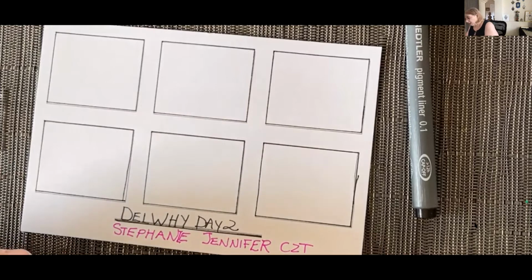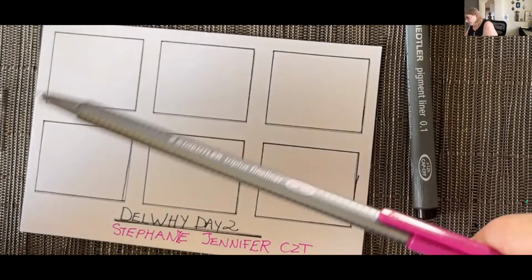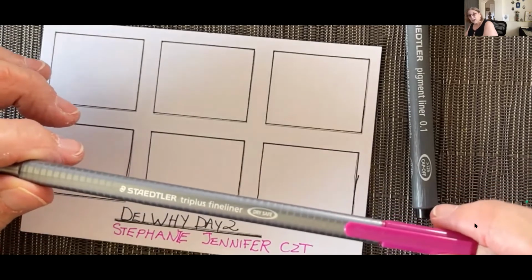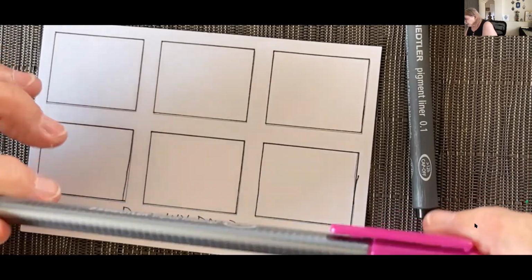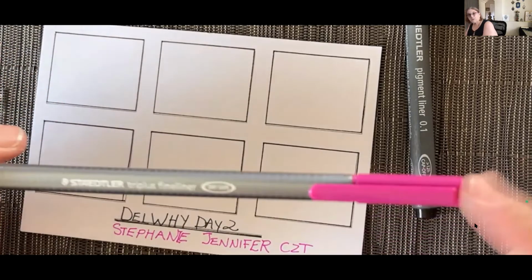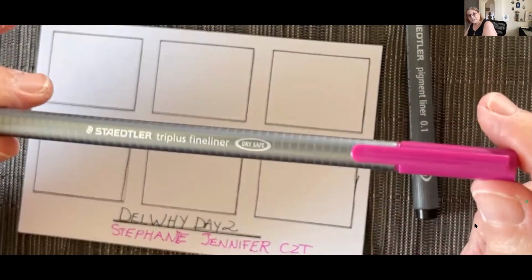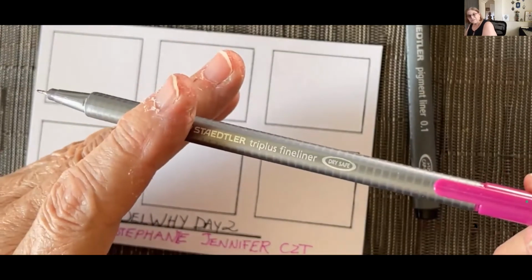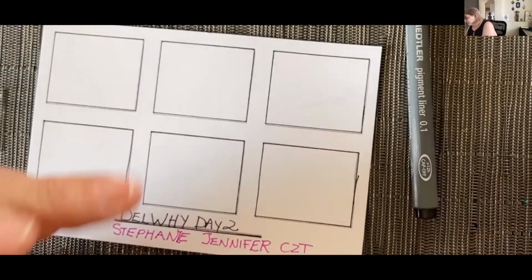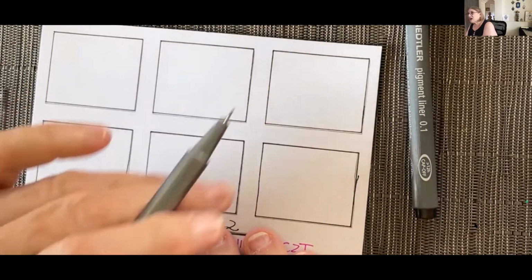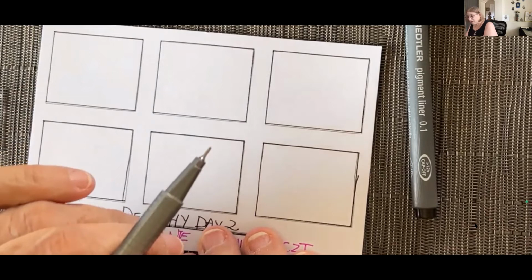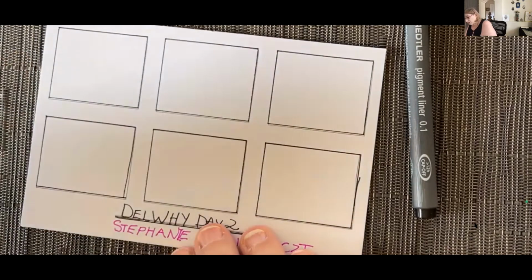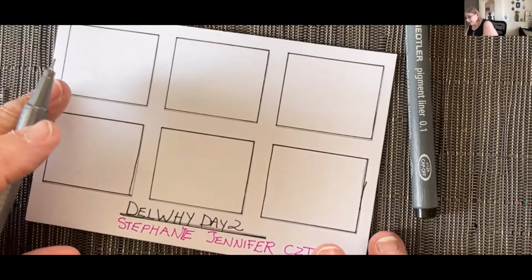typically I've seen a red pen, but I'm choosing this Staedtler Triplus fine liner, hot pink. I'm sure there's a more professional name for this, but that's what it looks like to me. And we use these for the lines that show the next line that you're drawing. So this is the first line, and this is a step.